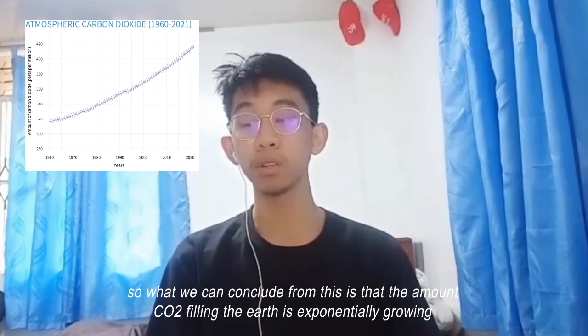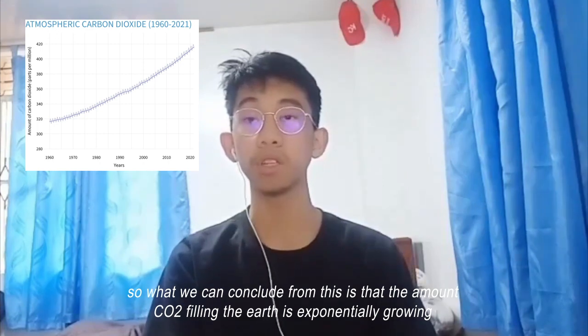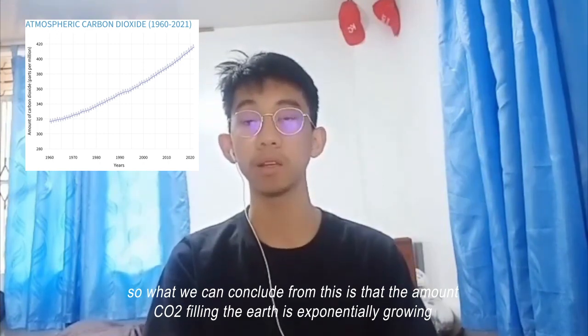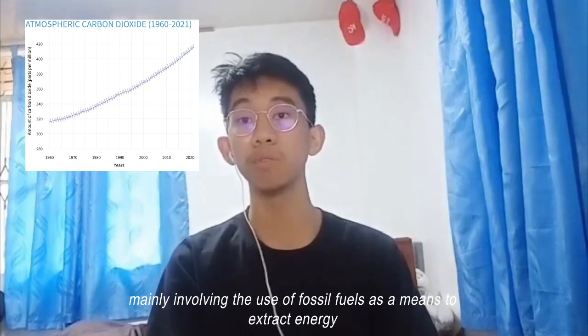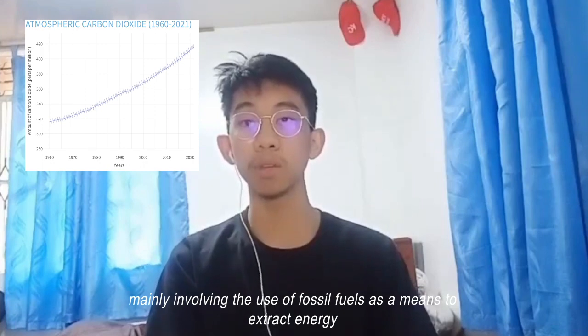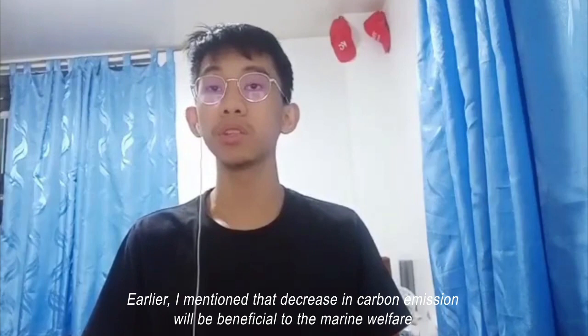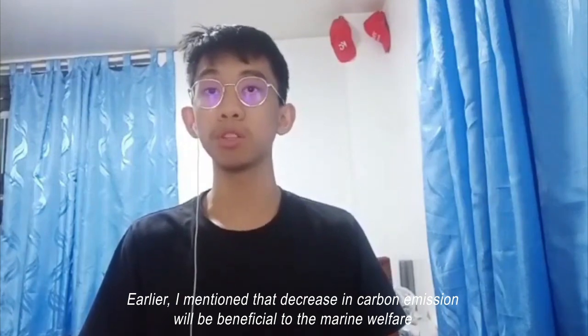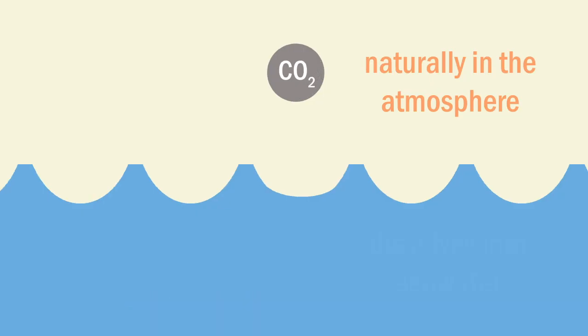So what we can conclude from this is that the amount of carbon dioxide filling up the earth is exponentially growing. And the abnormal growth comes from human activities, mainly involving the use of fossil fuels as a means to extract energy. Earlier, I mentioned that decreasing carbon emission will be beneficial to marine welfare. Well, increasing the amount will do the opposite.